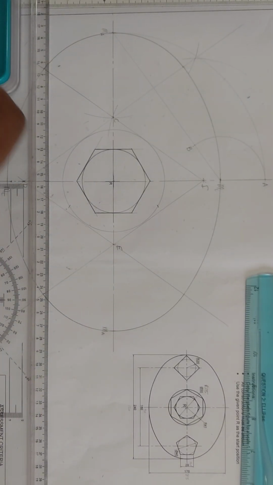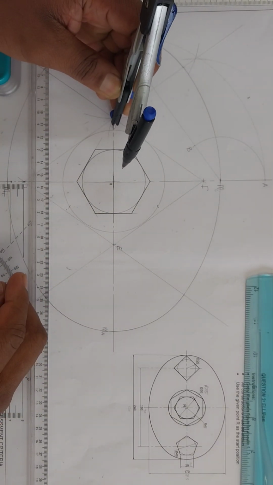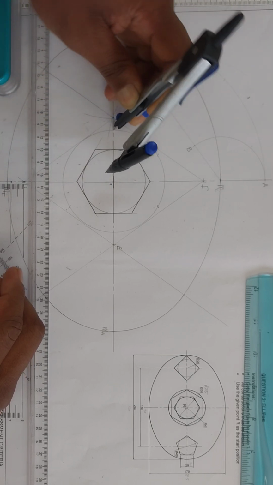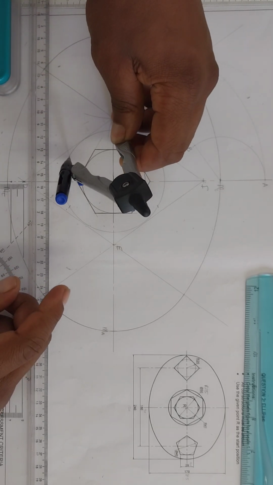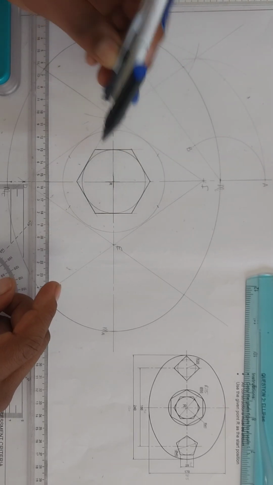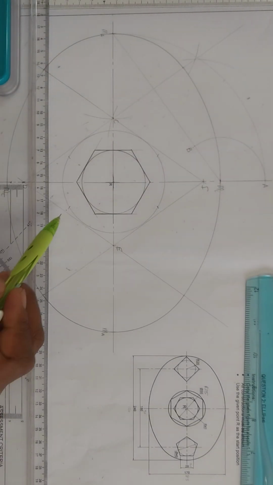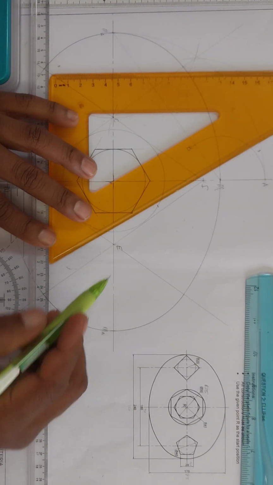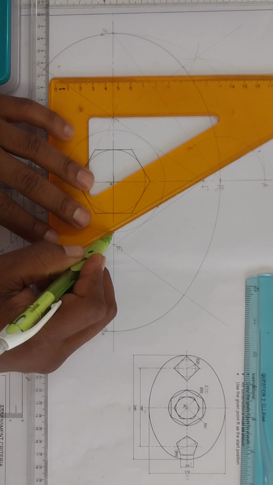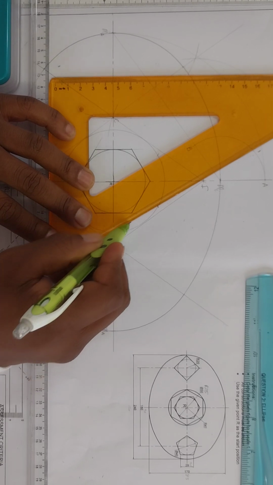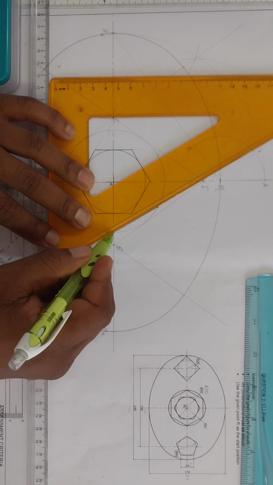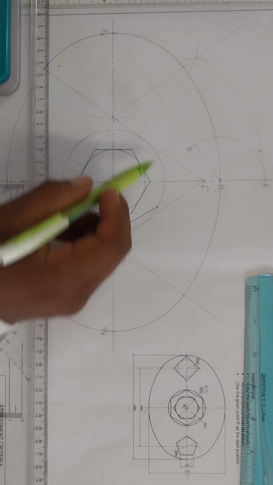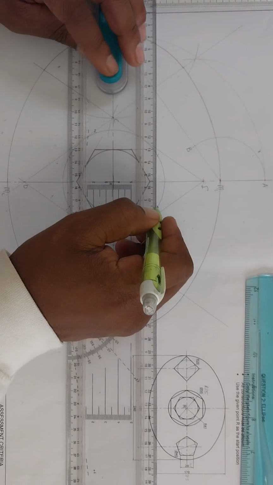We move to the other side, this point here. We make an arc here. Then we make an arc here. What you're going to do now, we're going to join all these arcs together. So from this point, draw a line to this arc, like this. And then from this arc to this one, join them.